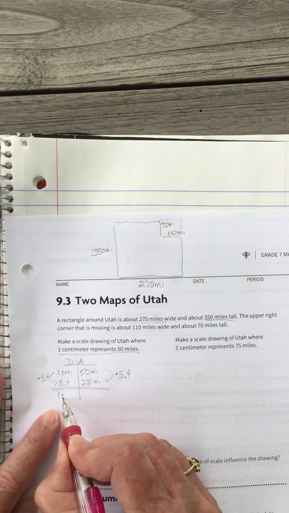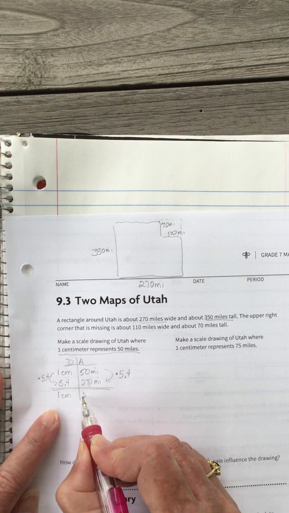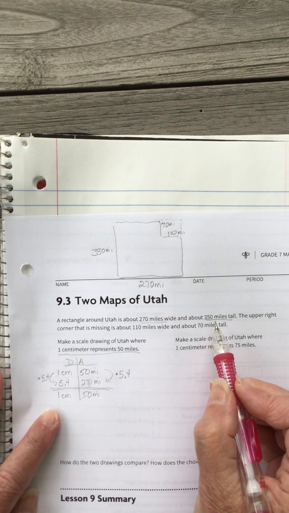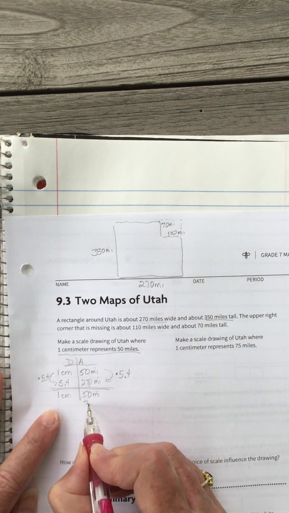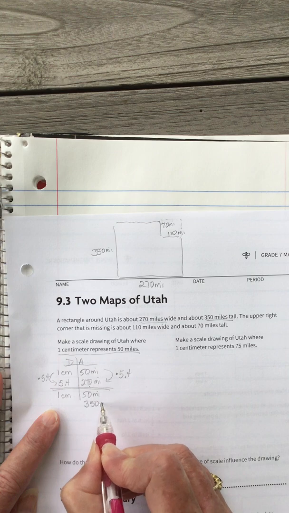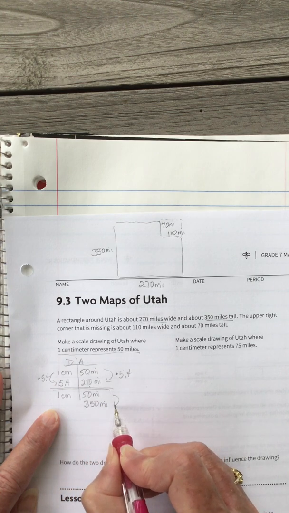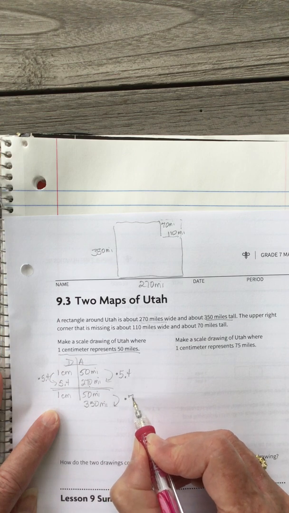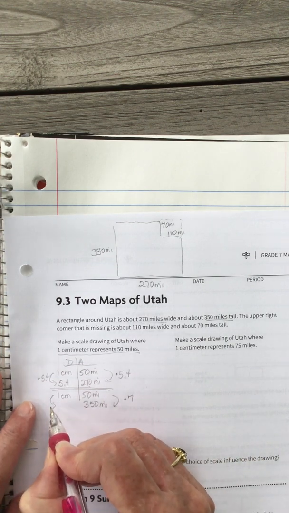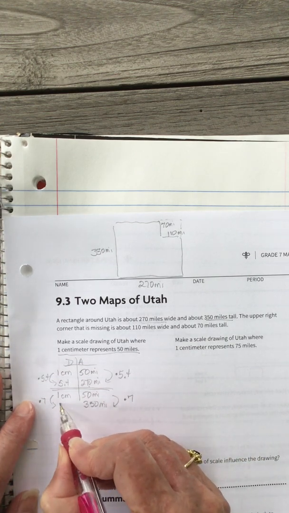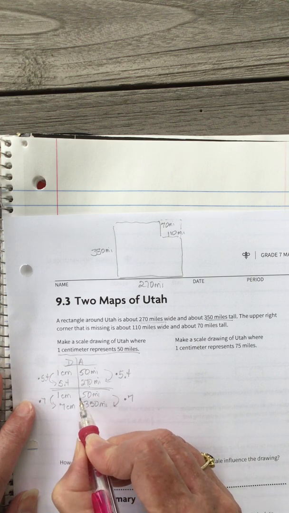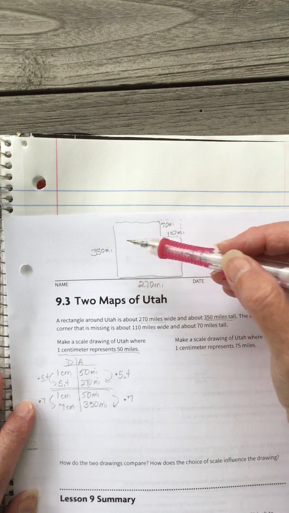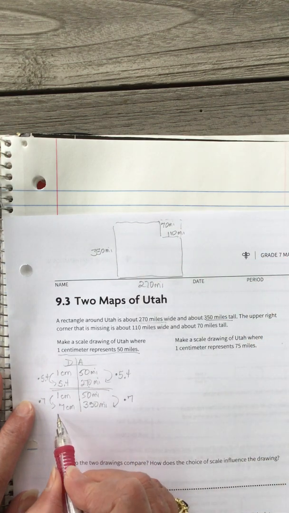Then I'm going to do this again with the 350 tall. So I'm going to write my scale again, 1 centimeter to 50 miles. And I've got 350 miles. So what times 50 equals 350? Oh, that one's easy. 7. So 7 times 1 is 7. So that would be the length of this line right here on my drawing would be 7 centimeters.